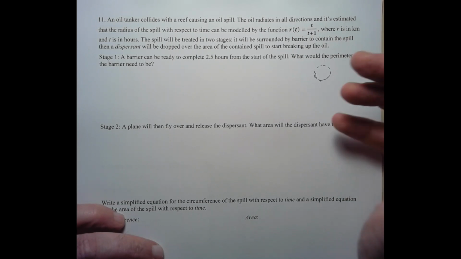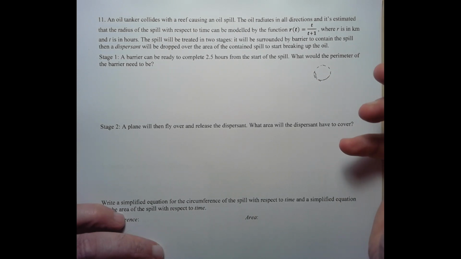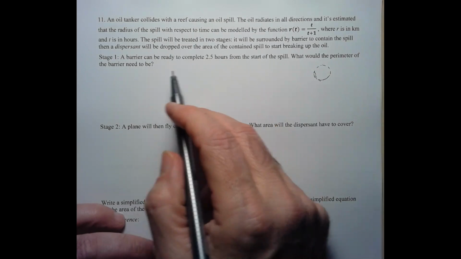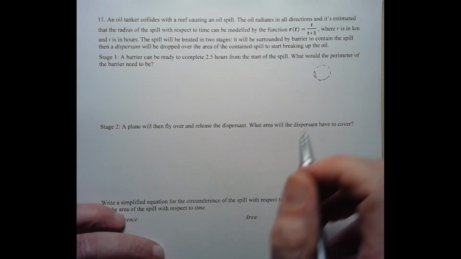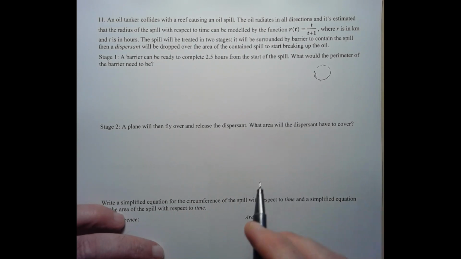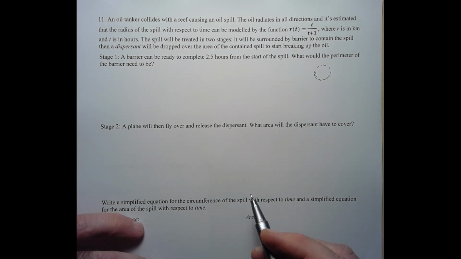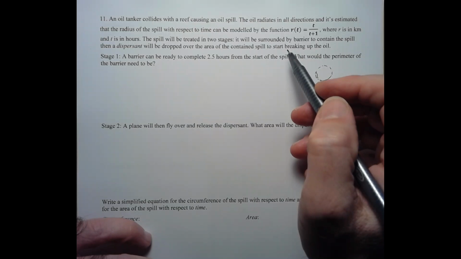Okay, obviously that's likely not going to be the exact case. Depending on the currents, depending on whatever land is nearby, likely it wouldn't be a perfect circle, but we'll assume that, especially given the questions that are being asked. Okay, when we're asked for the perimeter of the barrier, and then eventually you're being asked for the area of the oil spill. Okay, so we'll assume that it's a circle, and here we see that the radius is increasing with respect to time.